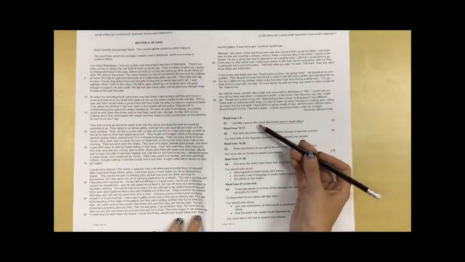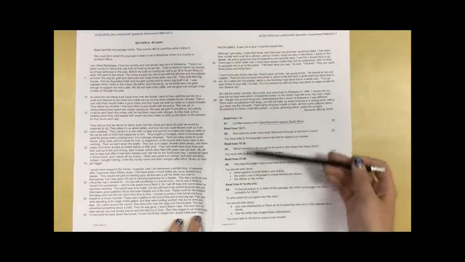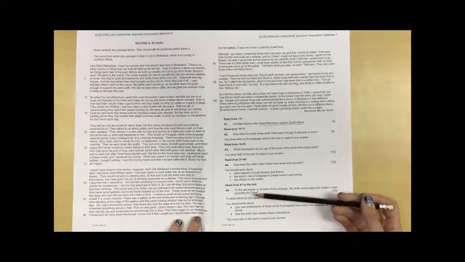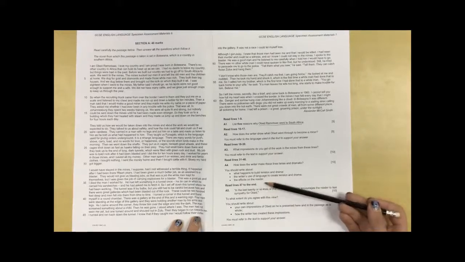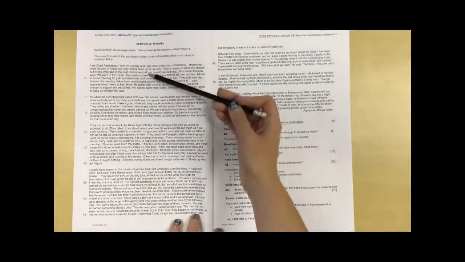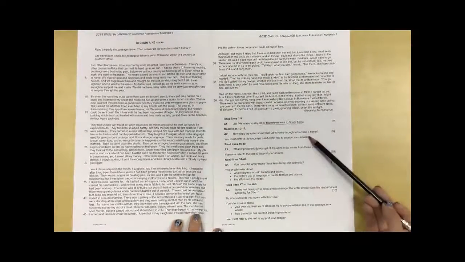Well, after you've done question A1, you've obviously got 4 more questions to answer. All of these questions are slightly longer ones and should be written in PEEL paragraphs. So you'll be using quotations, evidence from the passage itself in order to help you answer these questions.